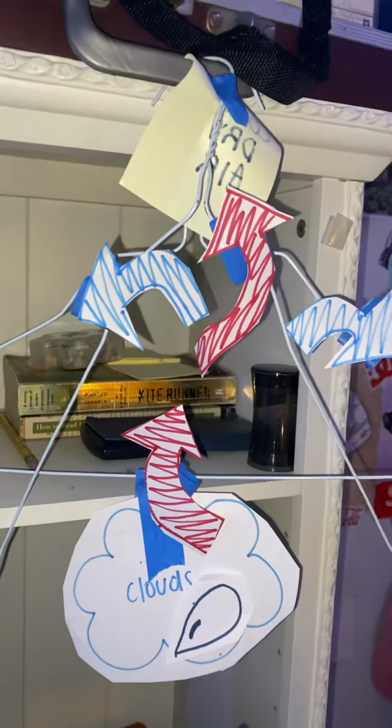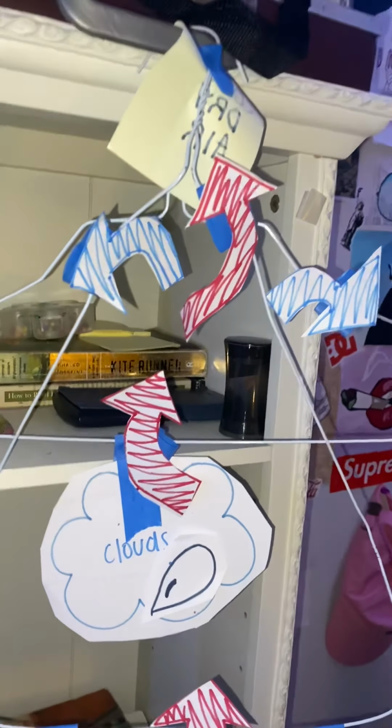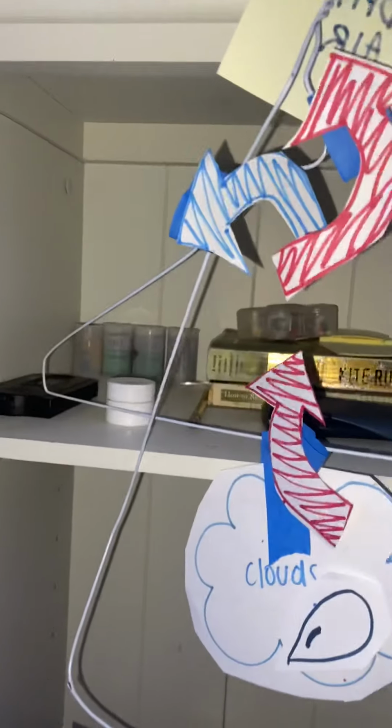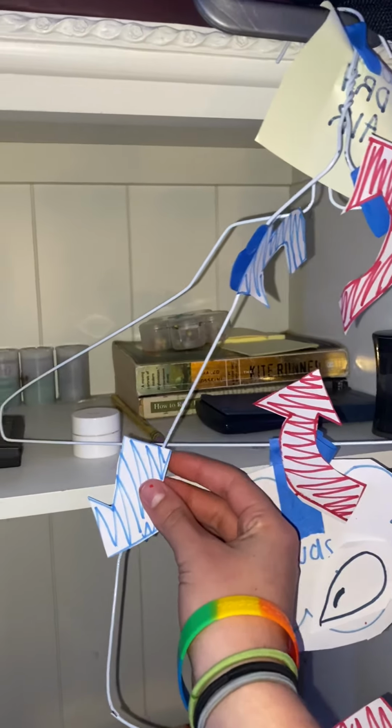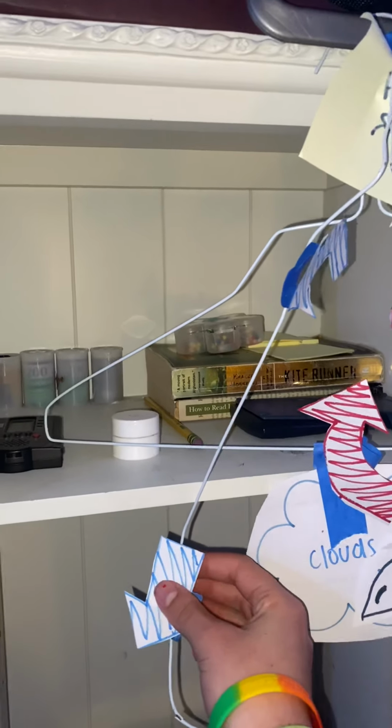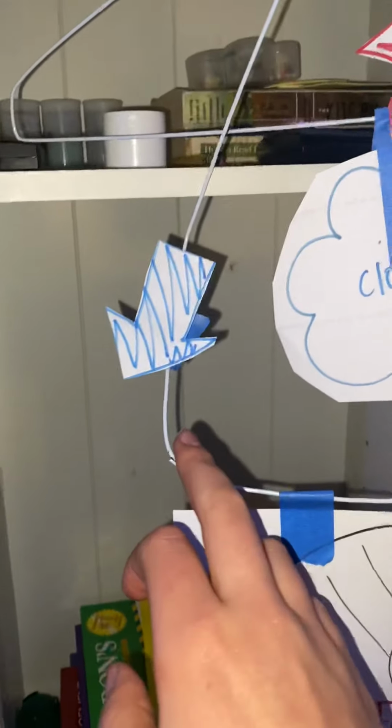The cool, dry air then begins to sink. As you can see, it's in a downward motion. It begins to sink down to the 30 degrees north and the 30 degrees south. To this point right here, it begins to sink. It sinks on both sides.